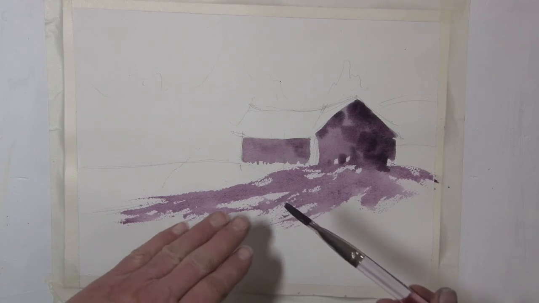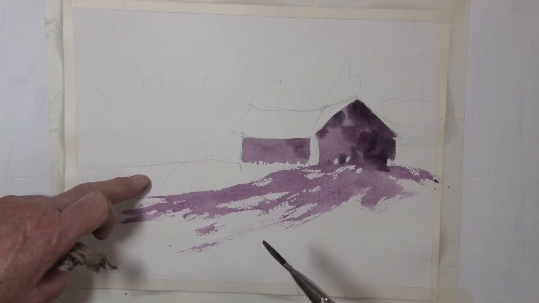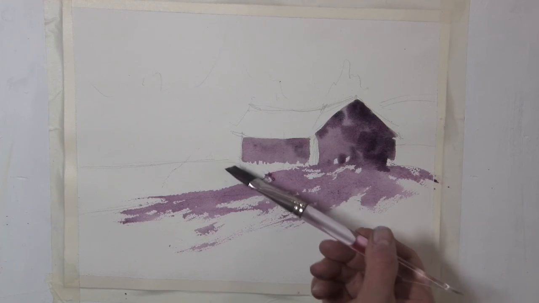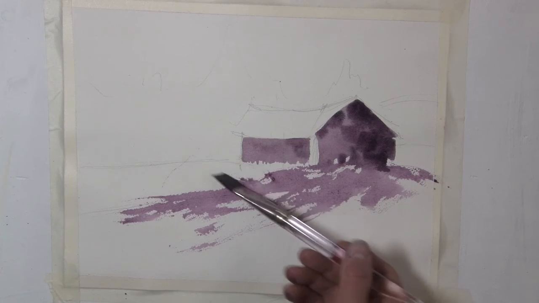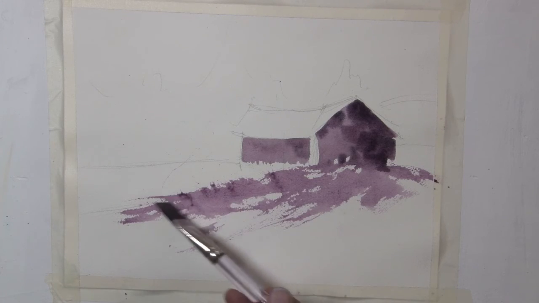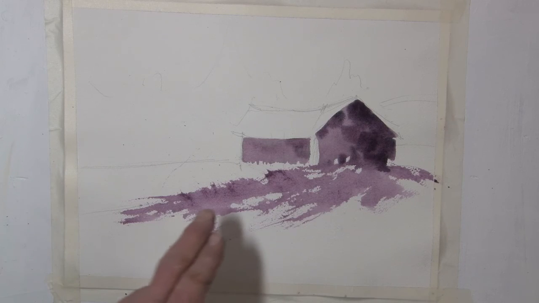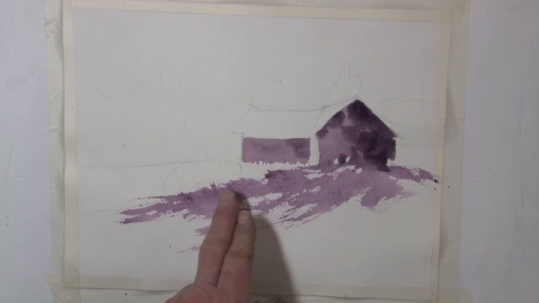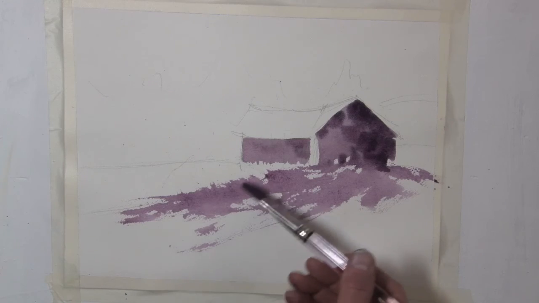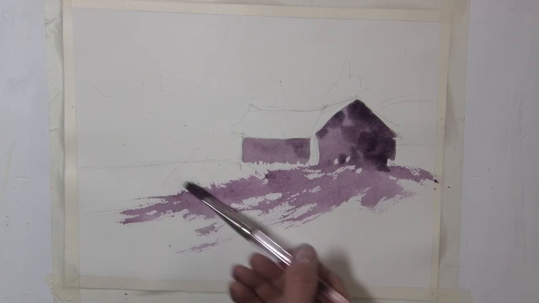And I'm going to leave this white, so I'm going to just create some grass-like shapes there. Again, with the side of my brush, just dragging it in. And in watercolor, when you do that, you create shapes that you couldn't paint. They have that randomness that nature has. Very effective way to do it.